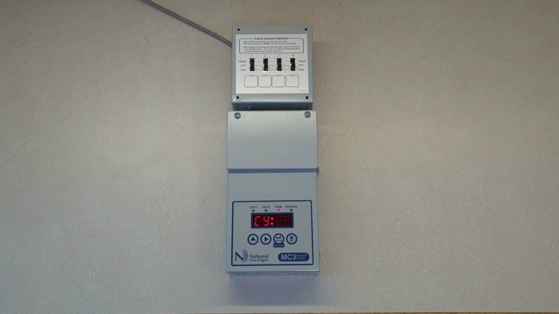There are more settings here in the tech menu, but we don't have to worry about any of those to set the circuit types. So we can go ahead and press Exit to return to the main display. Now that we have set the right circuit types, the MC3 should be able to control our architectural clocks. You may still have to get your clocks onto the right time. Watch our other videos for more information about setting the time on your MC3 and secondary clocks.